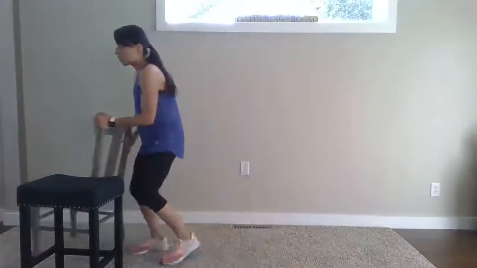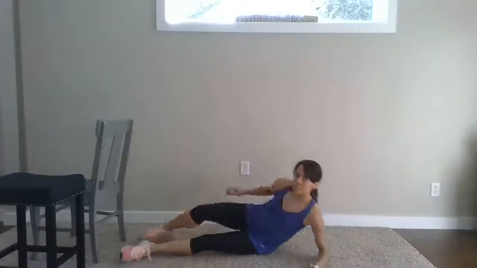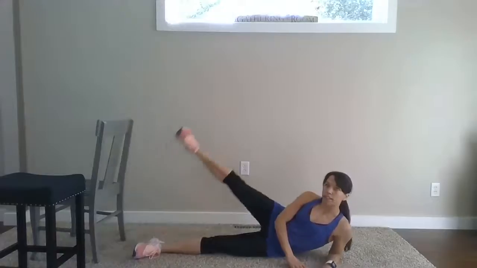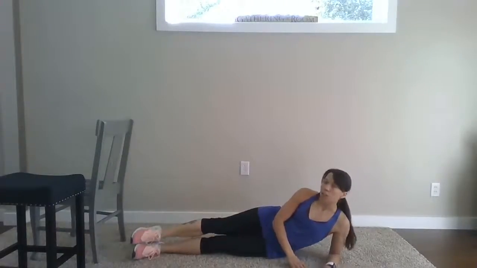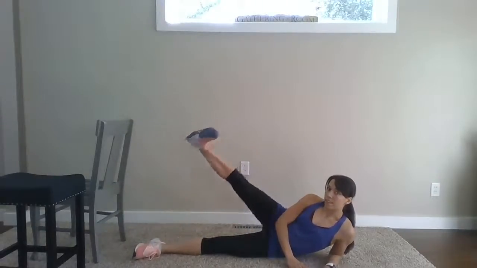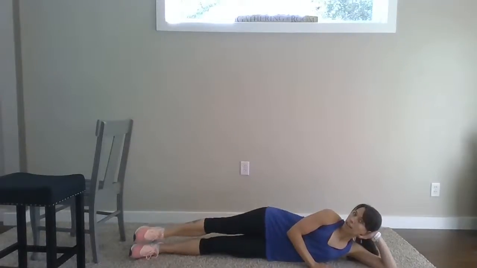Next, we're going to go on to the floor. I'm just going to show you some quick moves that you can do. So sideline, working your thighs. You can be here in that sideline position, okay? And then what I like to do is kick and down, kick and down. You can flex through the foot. You can point and then flex and bring it down. Actually, sometimes we can come all the way down here. So kick up, flex and pull down, okay?